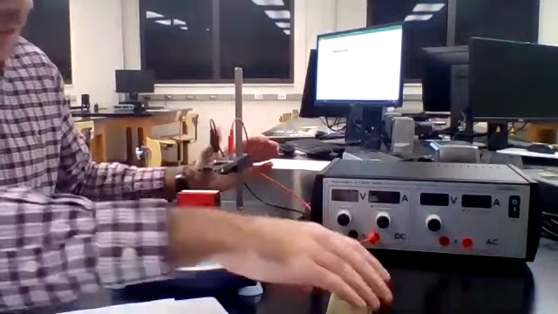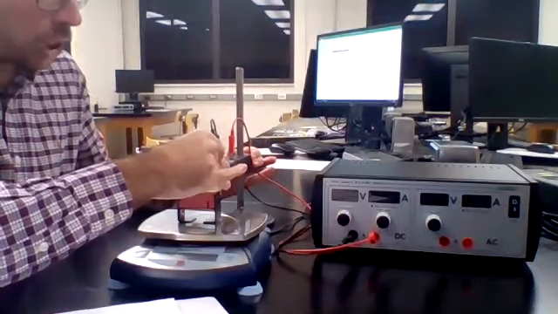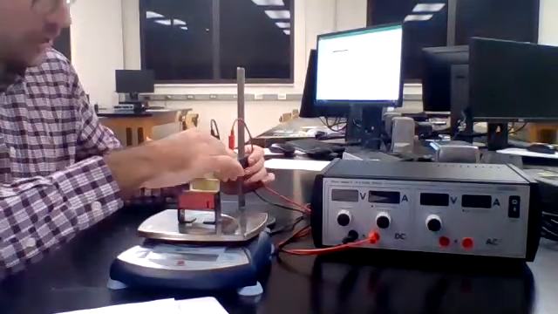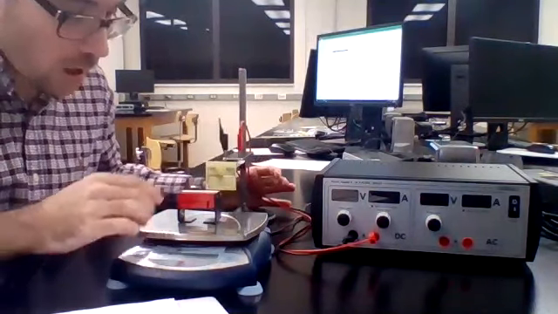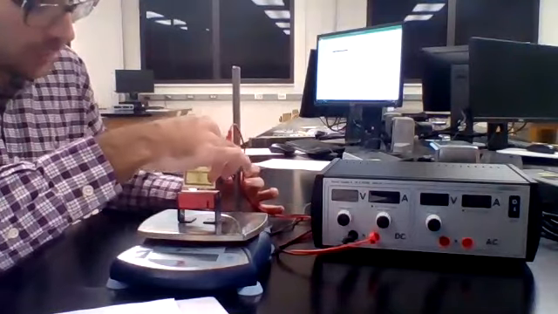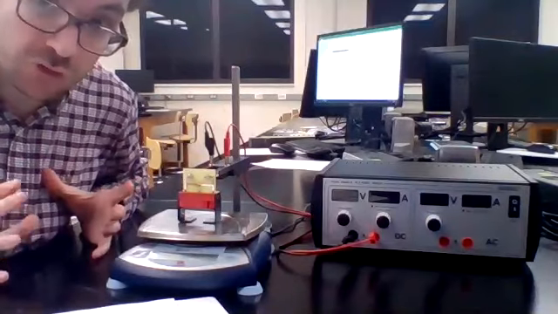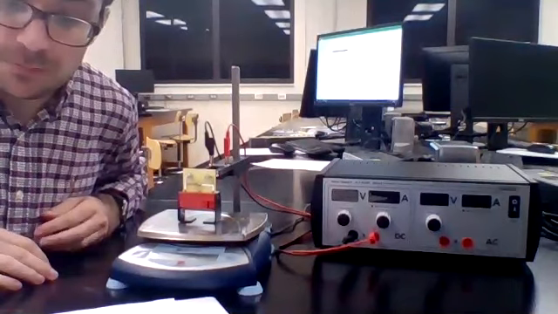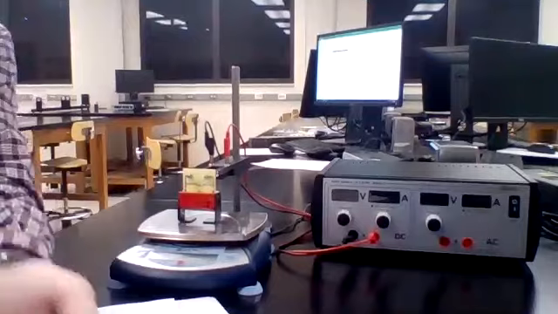We're going to run it in a current generation mode, because what matters to us is the current. So we're going to start off by finding the mass of our permanent magnet, and it's going to be in your lab manuals, in the data tables provided to you, but that's going to be 163.8 grams according to our digital scale here.